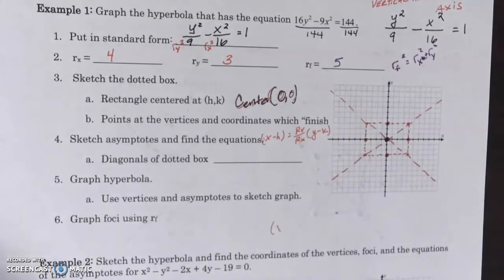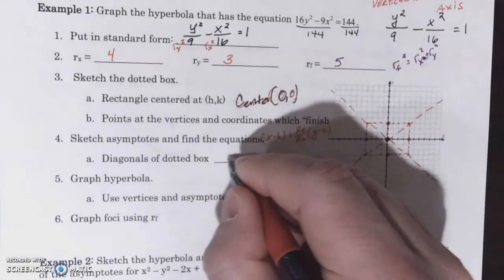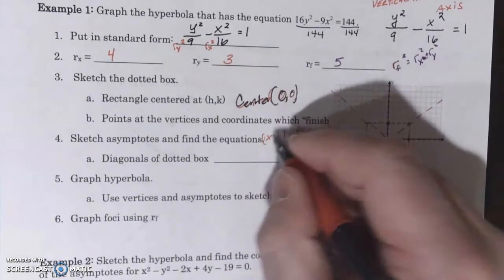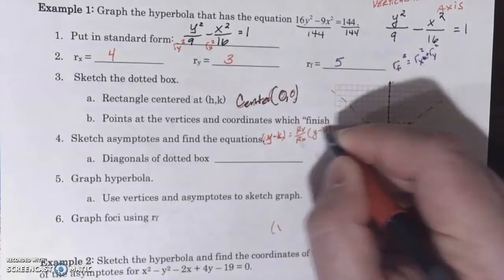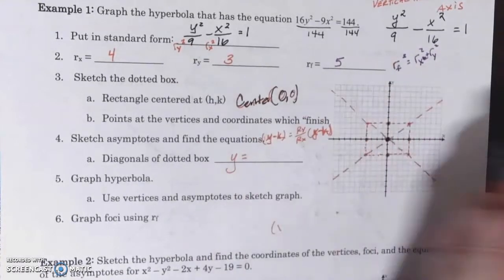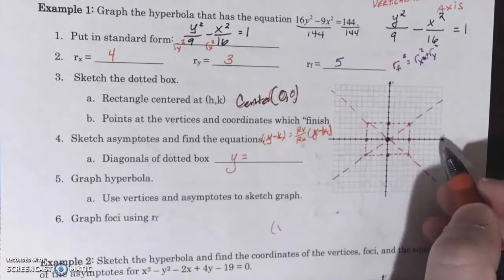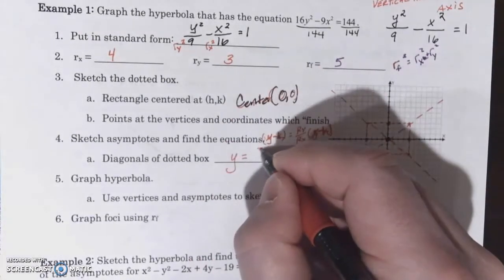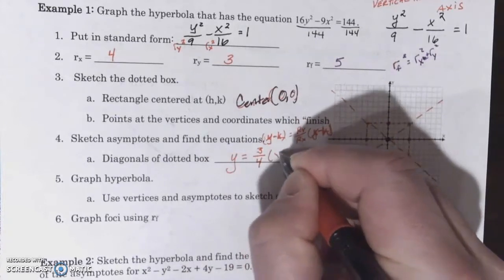Now h and k are both 0, so we have y equals r sub y over r sub x, that's our rise over run. We have 3 over 4 times x.